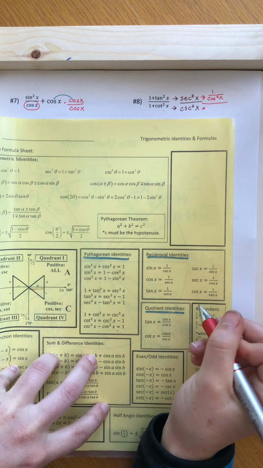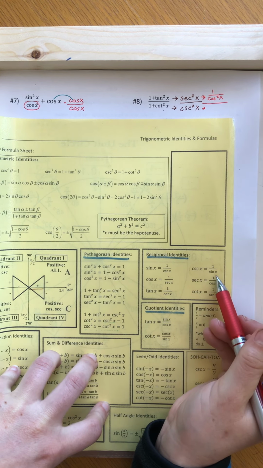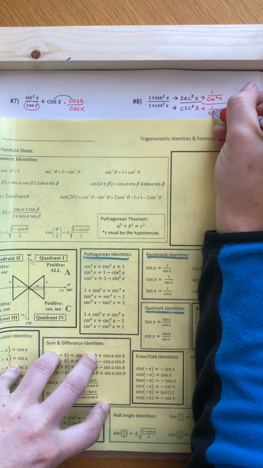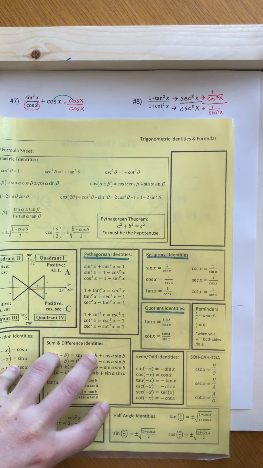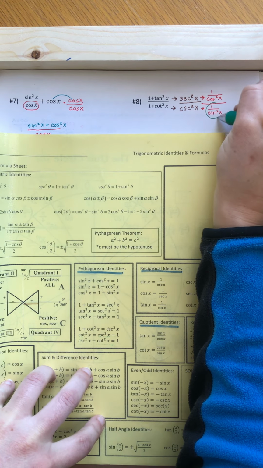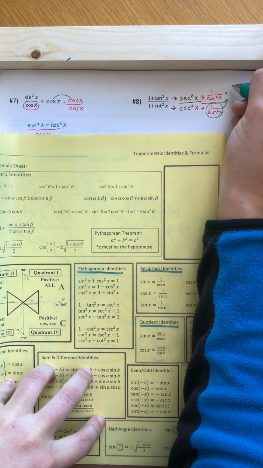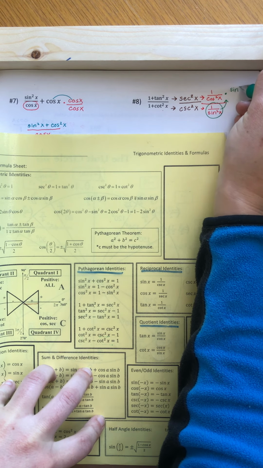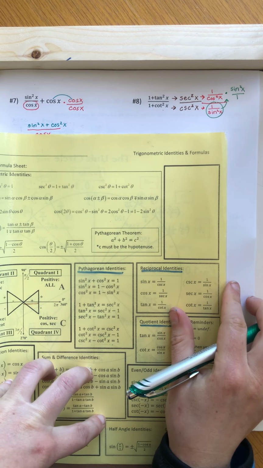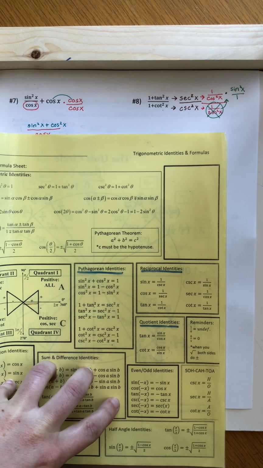And cosecant is 1 over sine, so cosecant squared would be 1 over sine squared. Now remember, whatever's in the denominator, you're going to multiply by its reciprocal, so we're going to flip it. And after you flip it, you can get rid of it at the bottom.